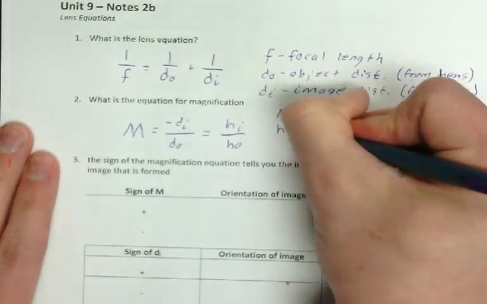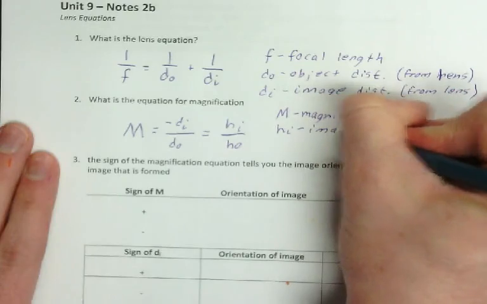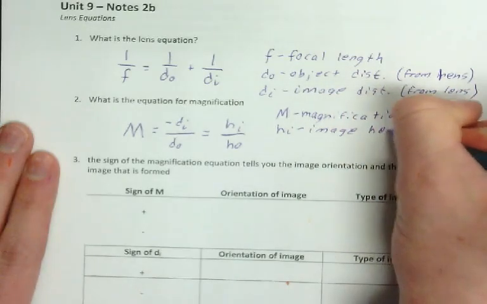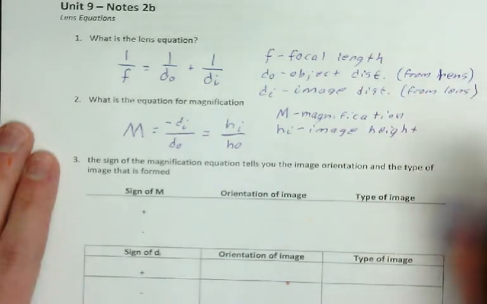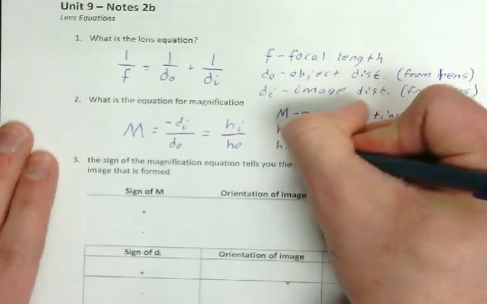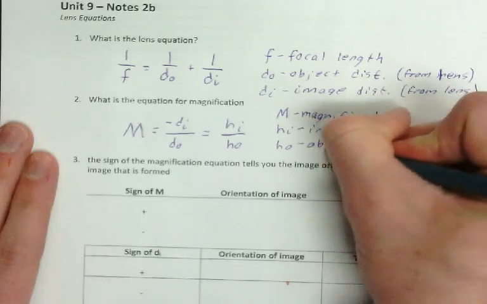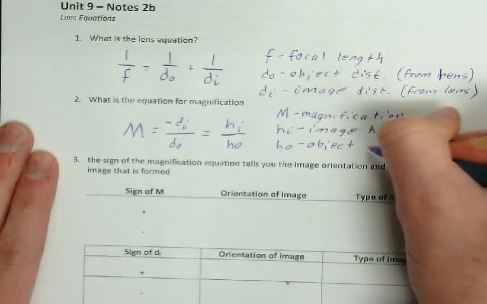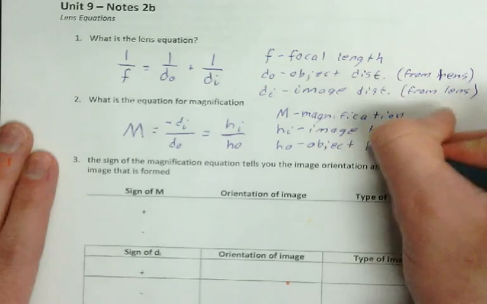HI is image height. And that's measured above or below the principal axis. And HO is object height. Again, measured above or below the principal axis.